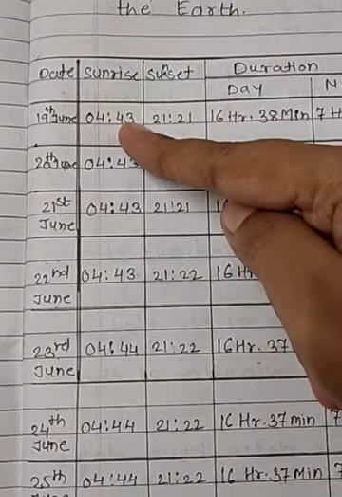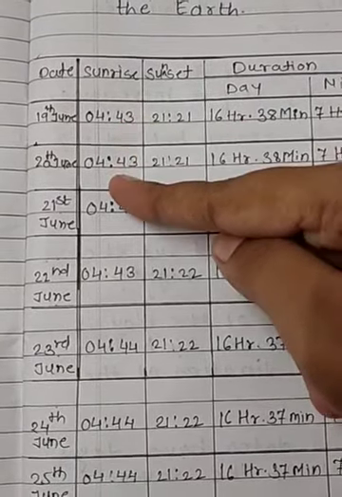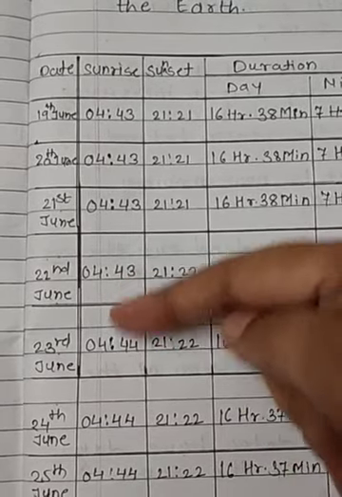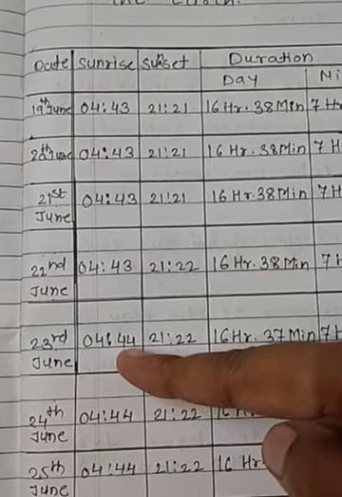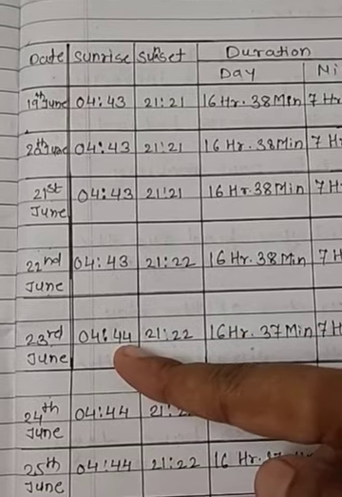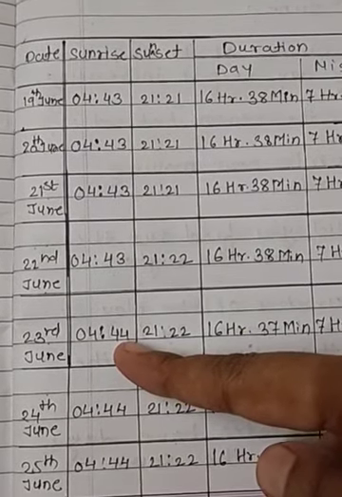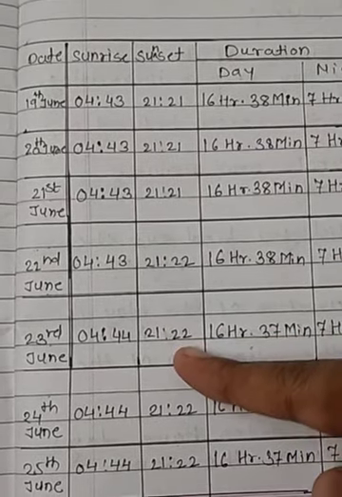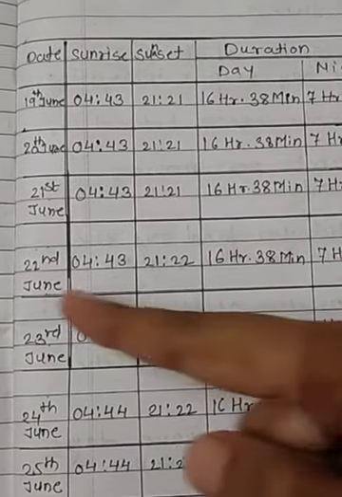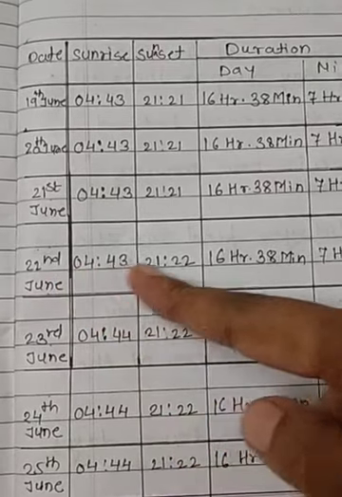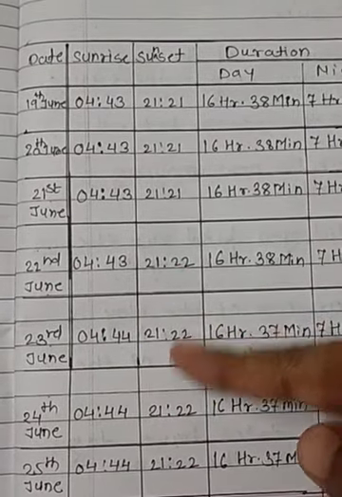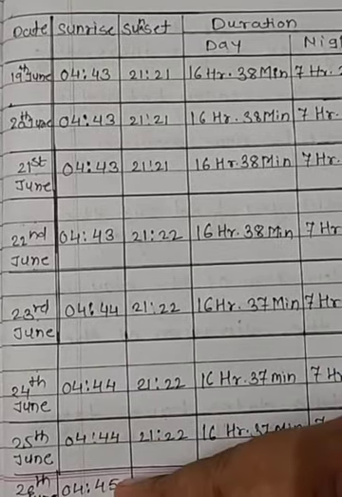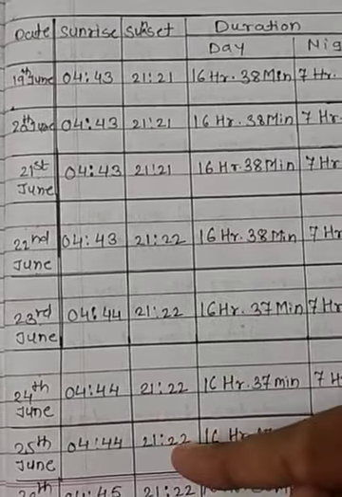The sunrise time is 4:30 as it is till 22nd June. But when it comes to the 23rd June, the time increases by 1 minute, that is 4:44. At the same time, the sunset time is also going to increase here. It may start from 22nd of June. If we go through that, we will see the changes in the sunrise time, and at the same time the sunset time also.